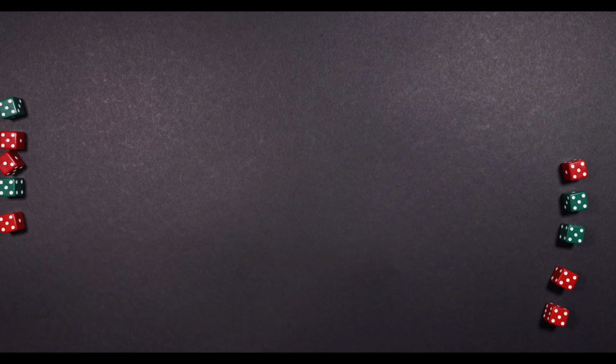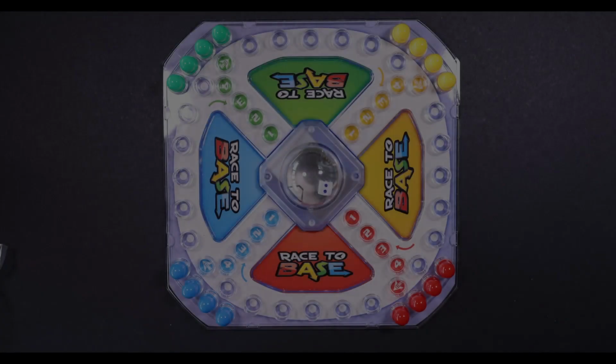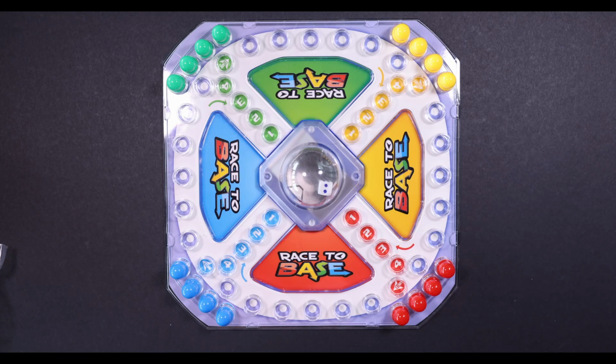Right, how many have you got, Mr. Barr? I've got 1, 2, 3, 4, 5. And I've got 1, 2, 3, 4, 5. So we've both got the same. Any games involving dice are really good for learning subitizing.